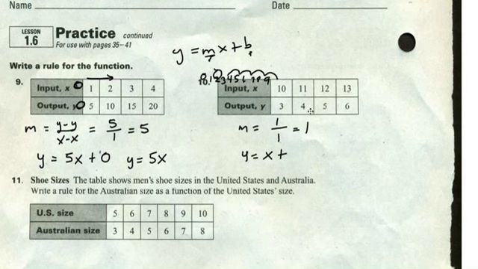So if I'm adding 1 going to the right, I have to subtract 1 going to the left. So that means 9 would be 2, 8 would be 1, 7 would be 0, 6 would be negative 1, 5 would be negative 2, 4 would be negative 3, 3 would be negative 4, 2 would be negative 5, 1 would be negative 6, and 0 then would be negative 7. So I can either write it like that, or I can do y equals x minus 7 if you'd rather do that.